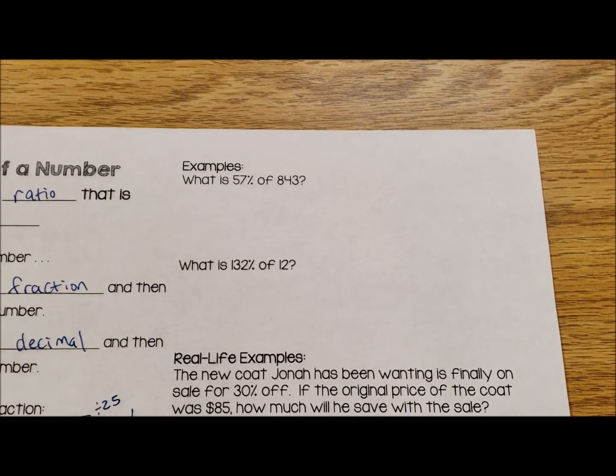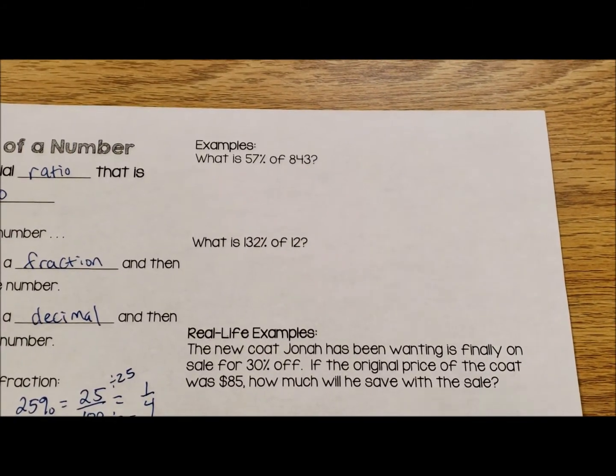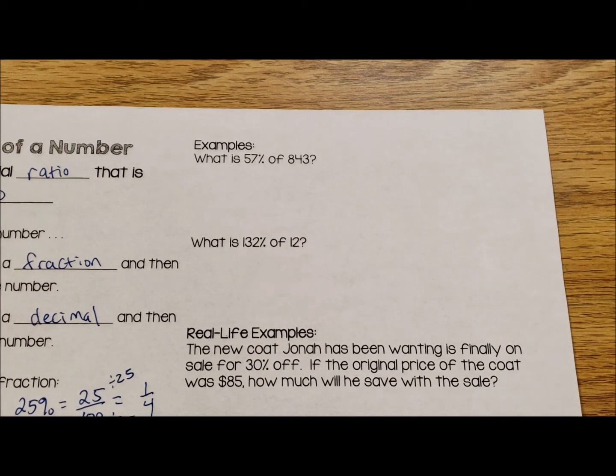So now let's try a couple of examples. Try these on your own using the Edpuzzle problem and recording your answer before watching how we work them out. All right, so for what is 57% of 843?